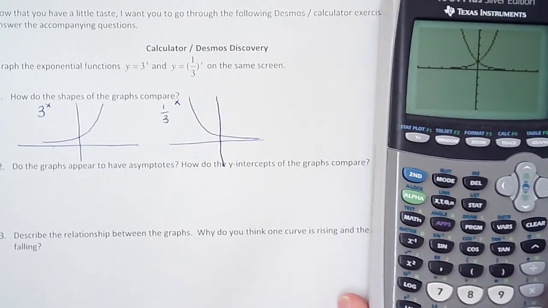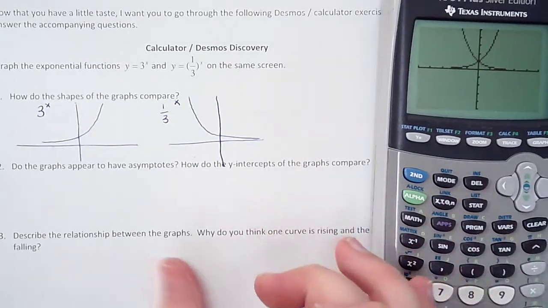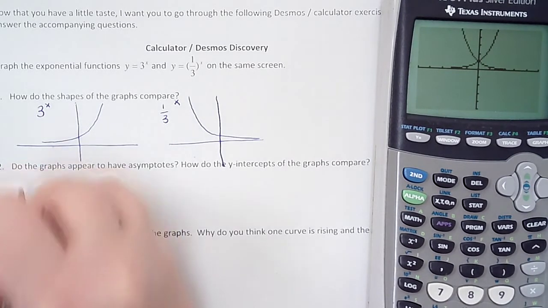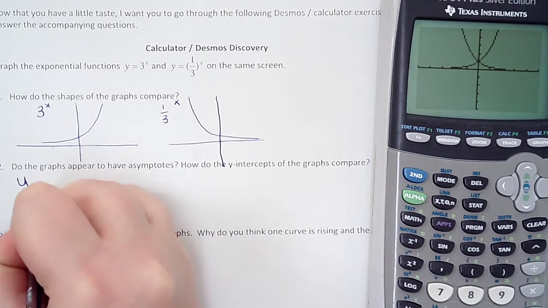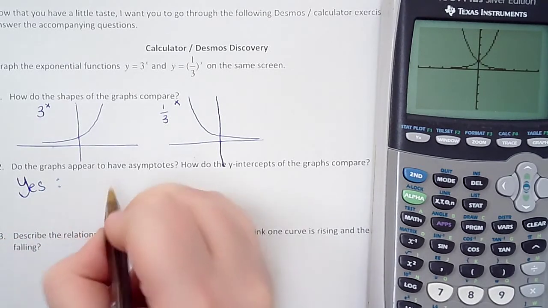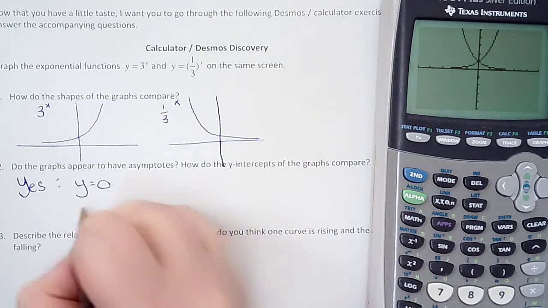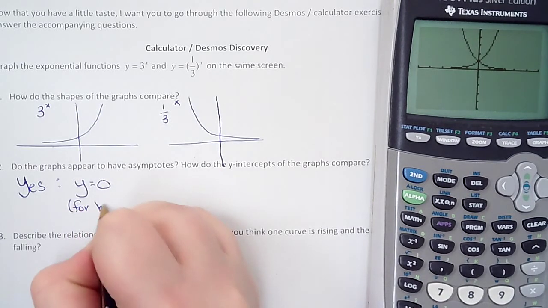So do the graphs appear to have asymptotes? Well, we can't really tell what the asymptote is for either of these going in the x direction, but it's pretty clear in the y direction that they're getting really, really close to 0, but they're never really going to touch it. So do they appear to have asymptotes? Yes, and I would say that the asymptote is y equals 0 for both of those curves, and you can say that for both curves.